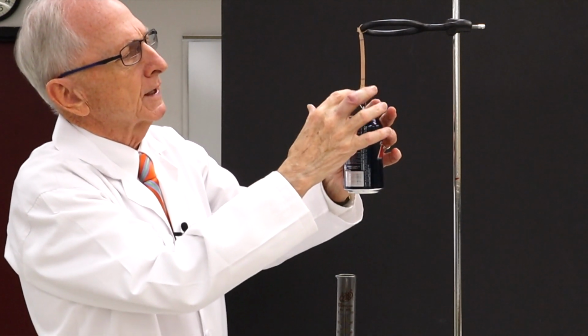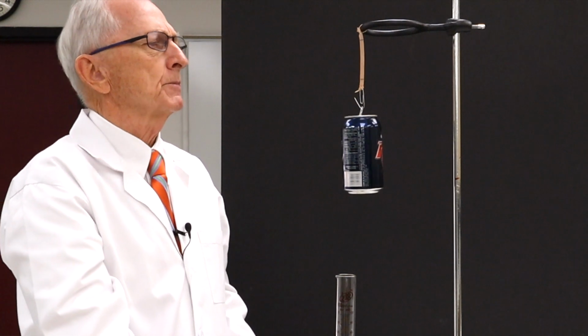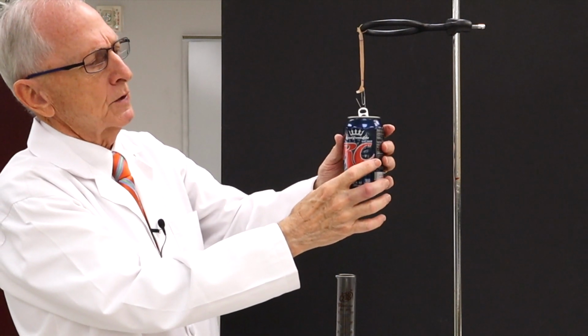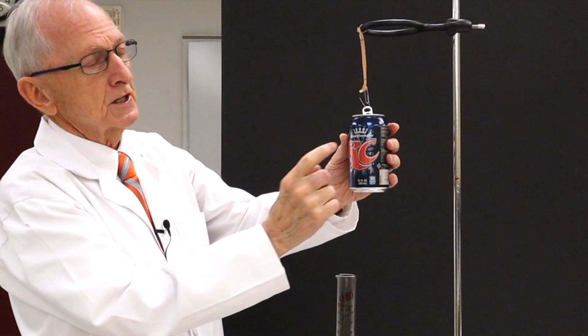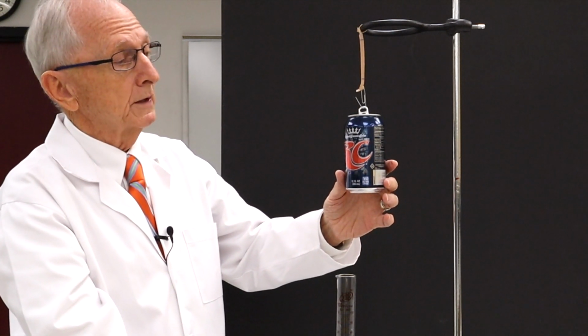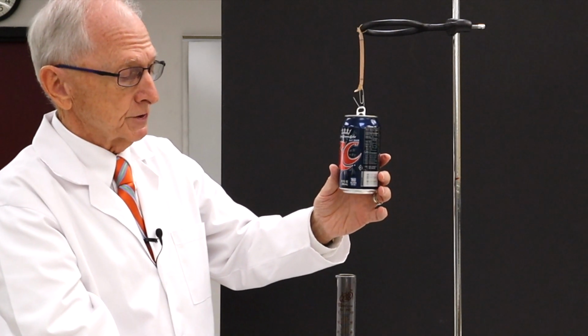Why did I make a hook out of this paper clip? Because we're dealing with Hooke's law. And notice that the Coke can is RC Cola. RC has a big, important role in the lab this semester.